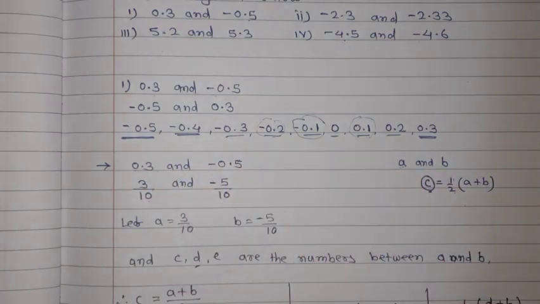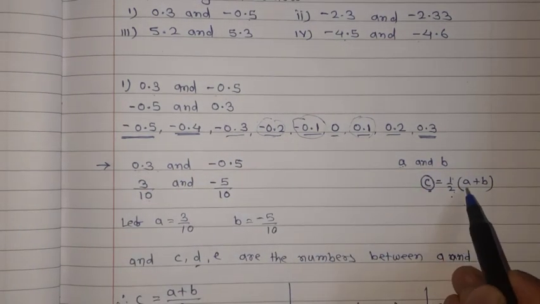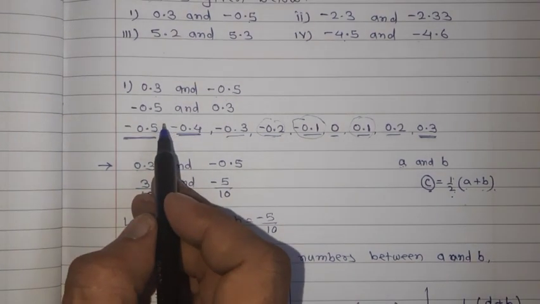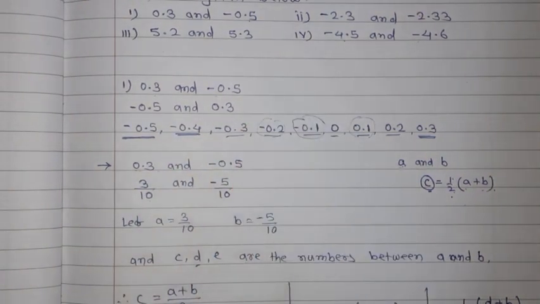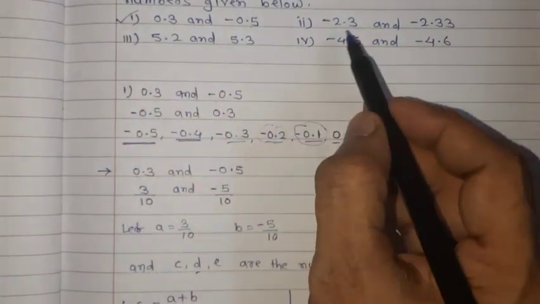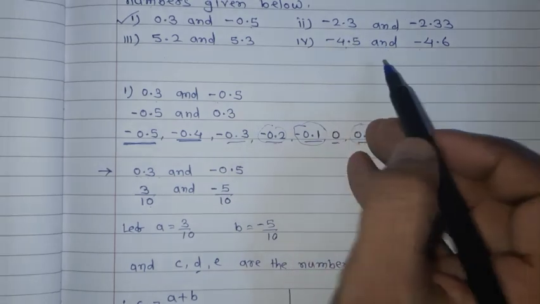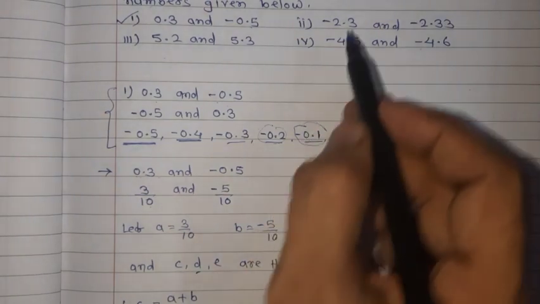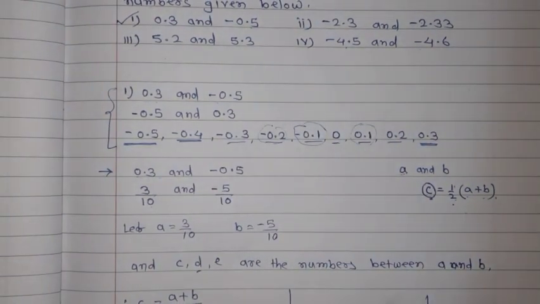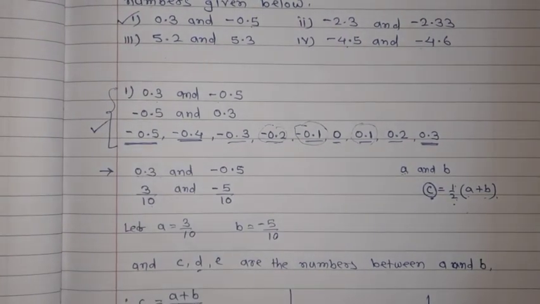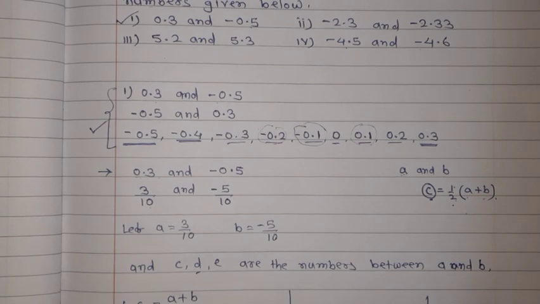Dear student, this first sum I showed you by 2 methods. For this method, we have to use the formula half into A plus B. Then we got 3 numbers. This is also an easy method. We can follow any one method. Now dear students, this first sum is completed. Then second, third and fourth I will show by this method, and you have to try these three sums by this method. In exam you can use any method. Both methods are applicable for exam. Now let's see the second sum.